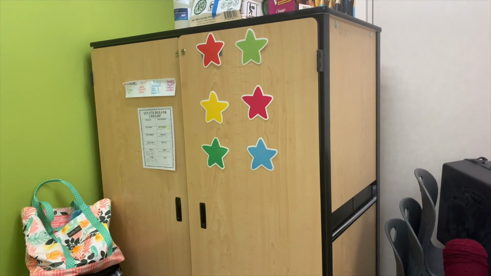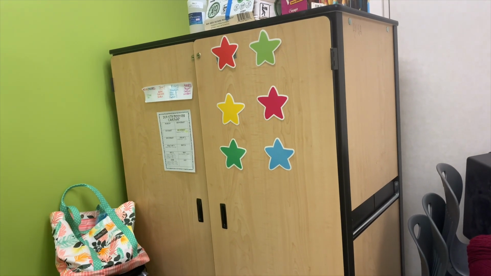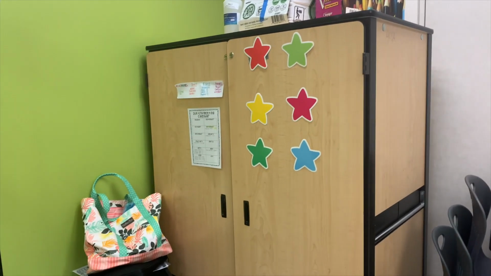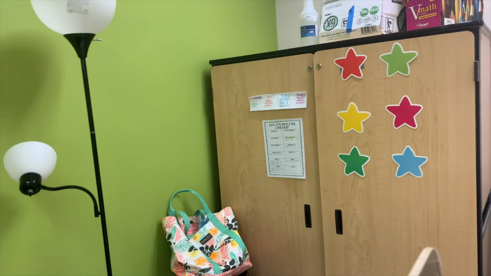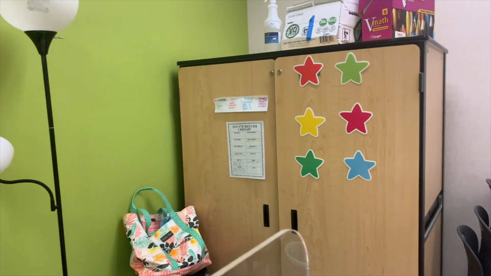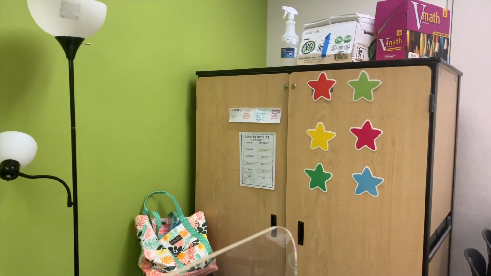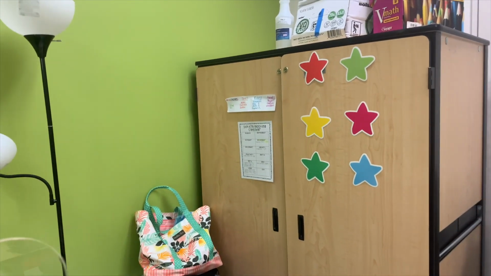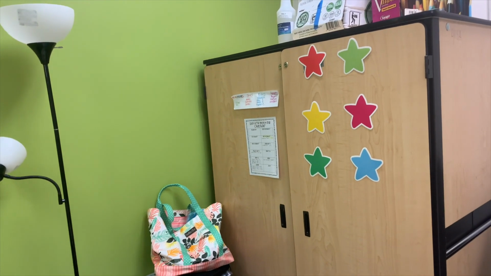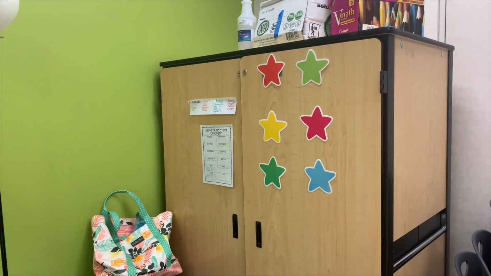So over there hanging up, I have taped up all of my students and their annual IEP dates. I'm not gonna go close so you don't see their names. And then at the top, I have all of my students and their different teachers' classrooms so I can know where to find them quickly. So I had that posted up.